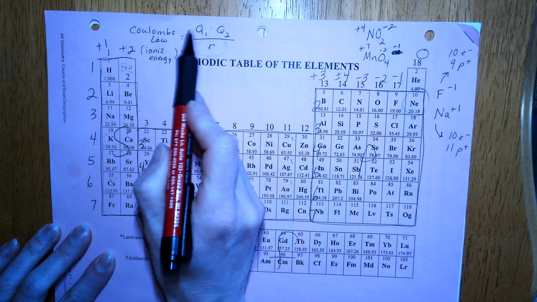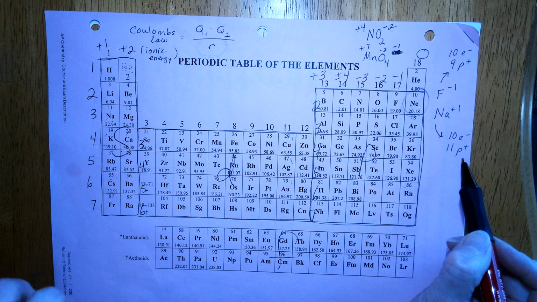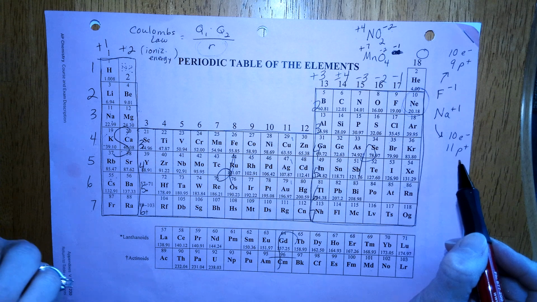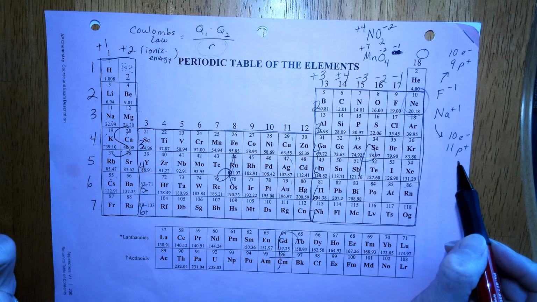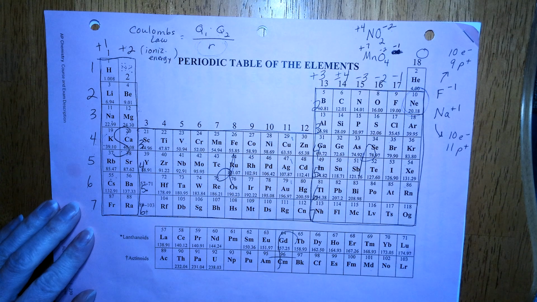Q1, Q2, this is going to be stronger up on the top. That extra proton is going to make for a stronger attraction, smaller radius. Or I might say stronger attraction, greater ionization energy. If I wanted to remove another electron, it's going to take more energy to remove the electron here.